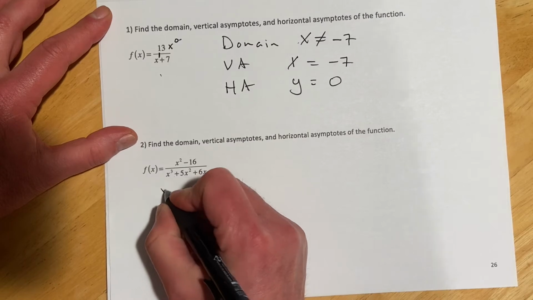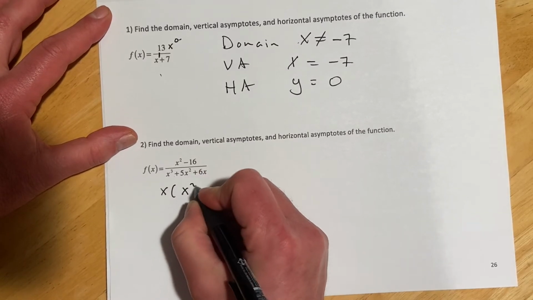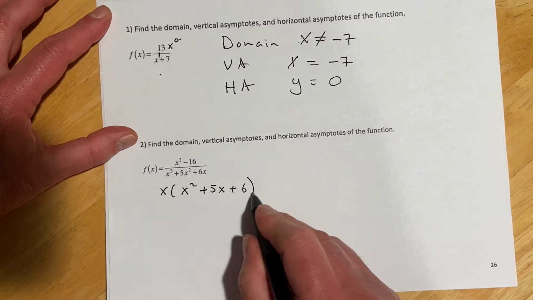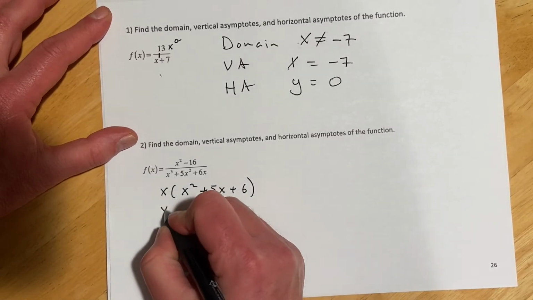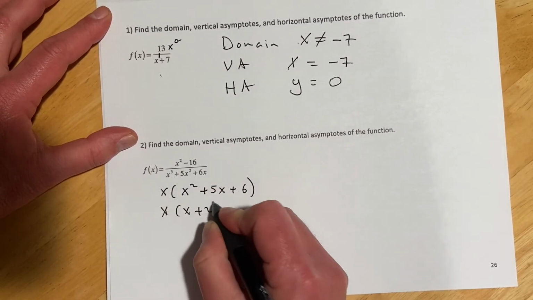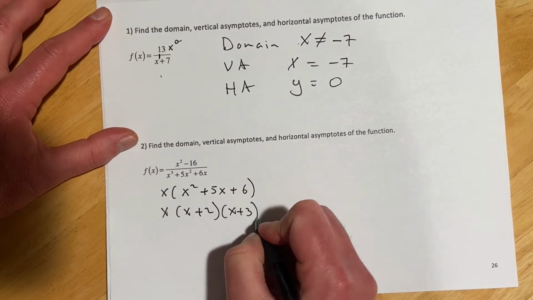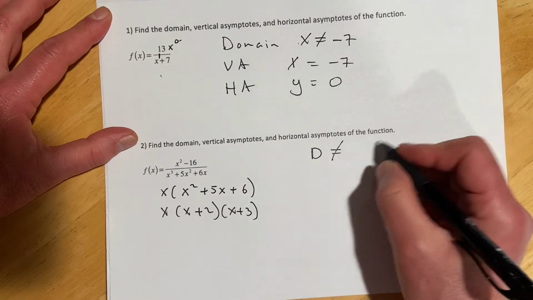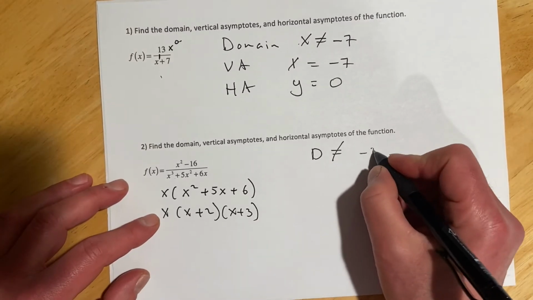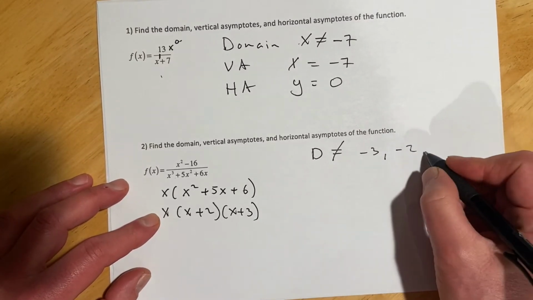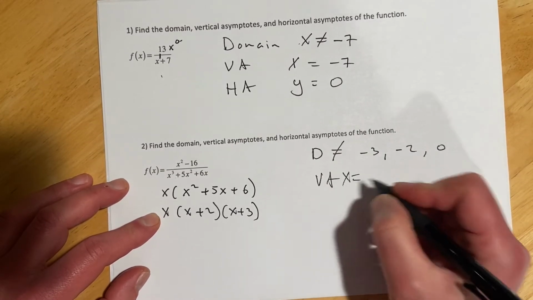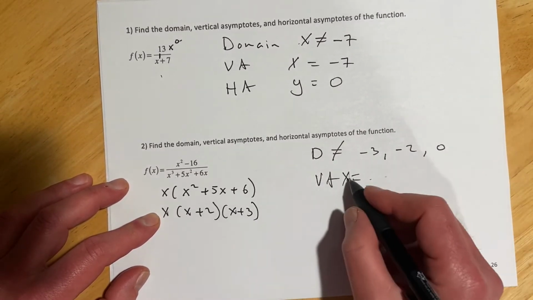So let's get that factored. So we'll take an x out and get x squared plus 5x plus 6. And then what multiplies to 6 and adds to 5 is going to be x plus 2 and x plus 3. So our domain is going to be not -3, -2, or 0. And then our vertical asymptotes are going to be x equals those same exact things.